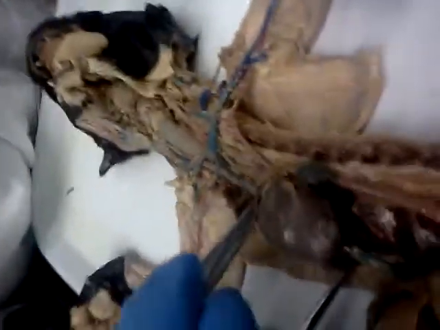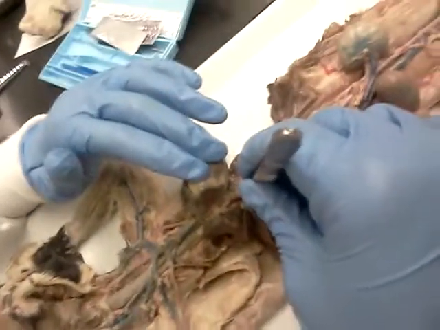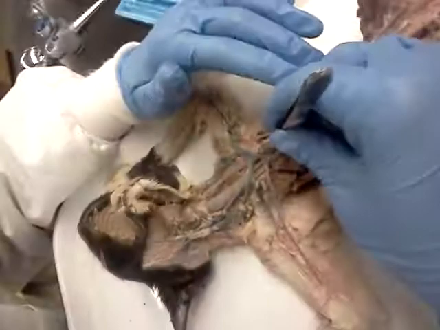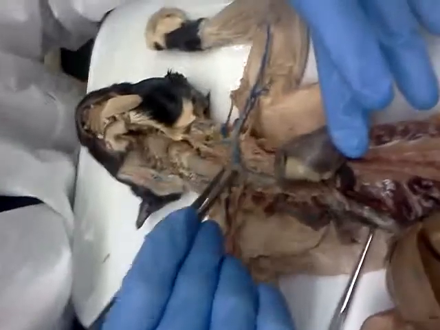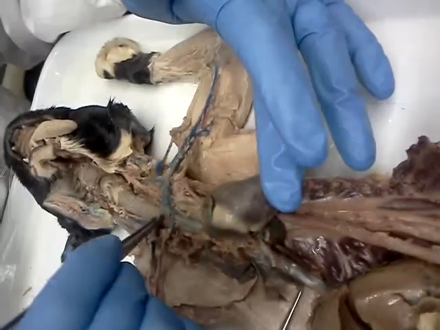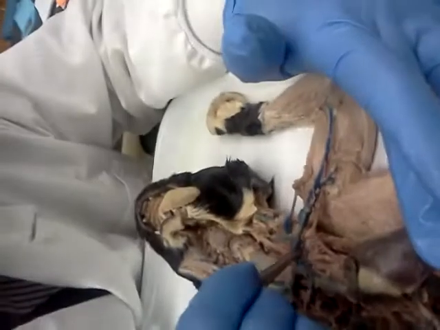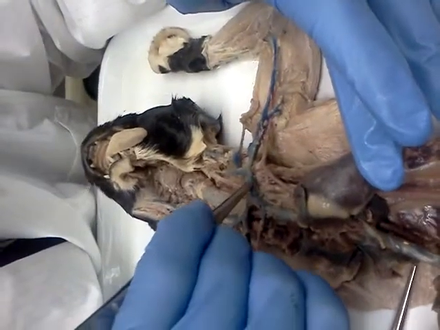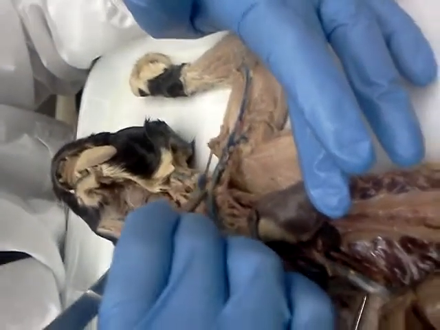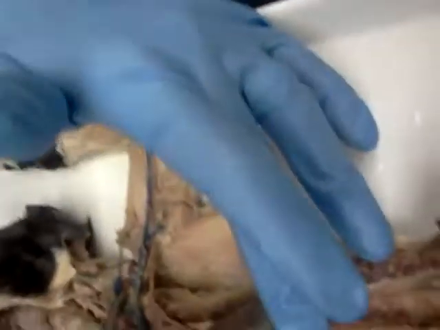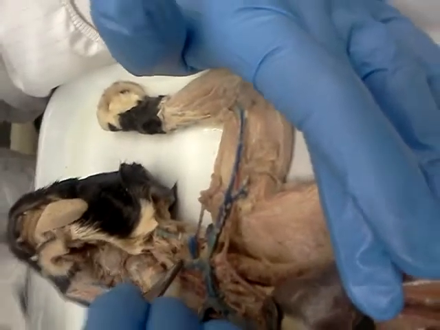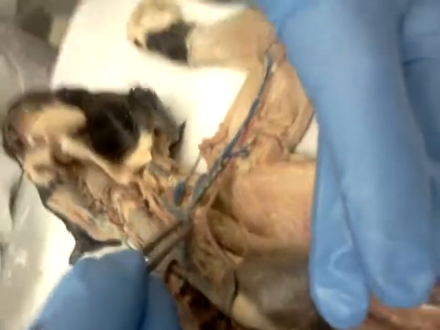So from the heart, orient yourself, this is your superior and inferior vena cava. From the superior vena cava, we travel up until we get to this first branch. On the other side of this branch, you are looking at the brachiocephalic vein. If we continue from the brachiocephalic vein, it continues till it hits its next branch point, which creates the jugular veins, external and internal. You're on the left-hand side, correct.